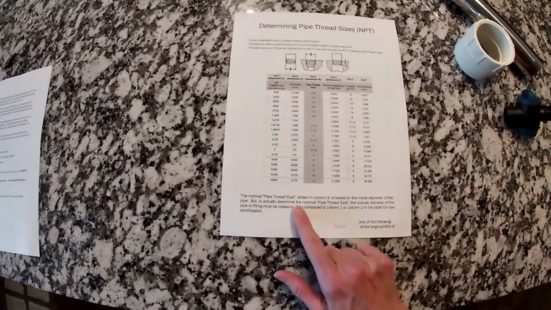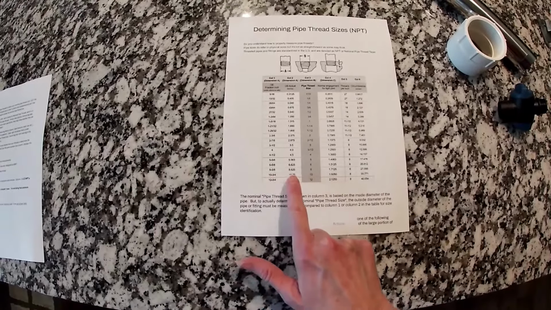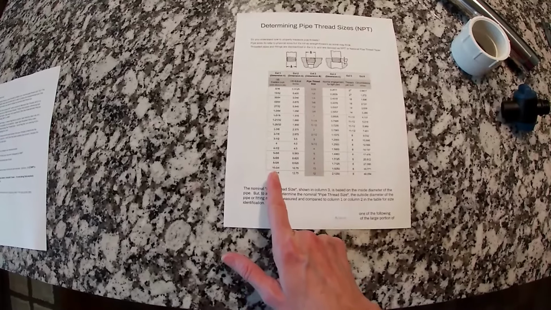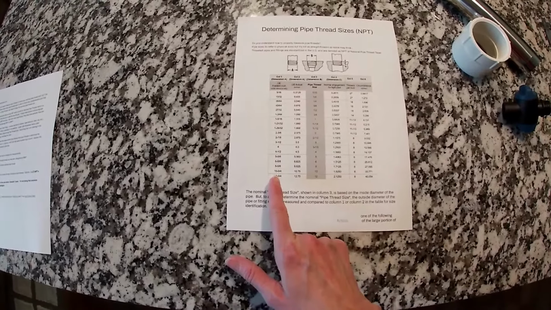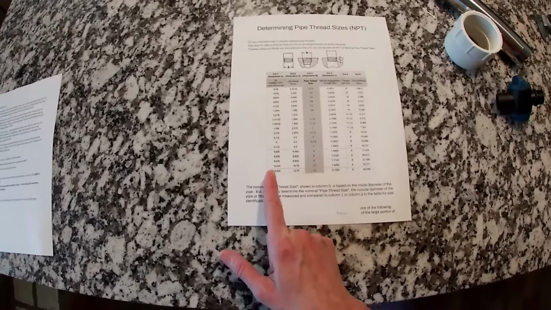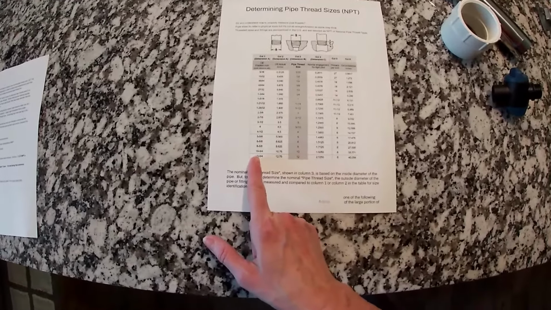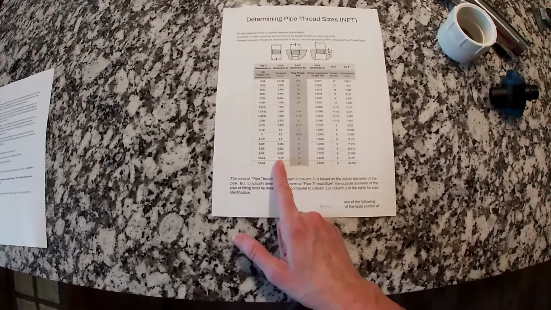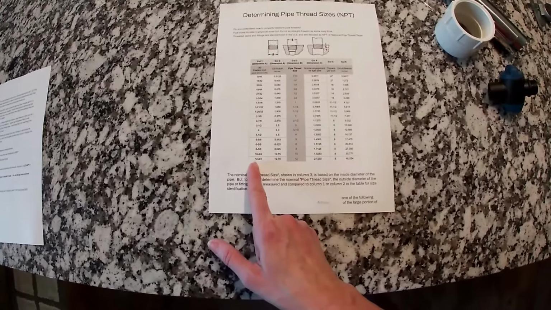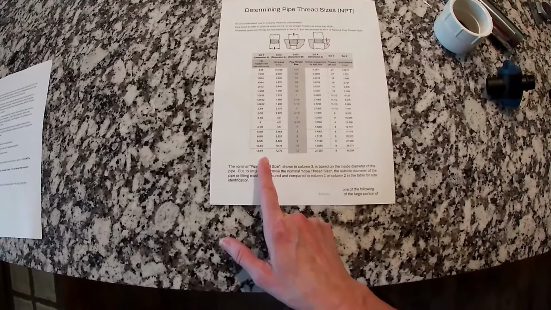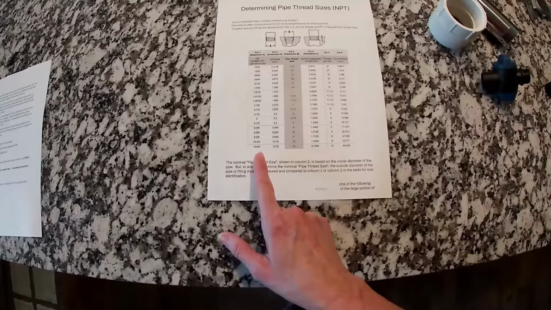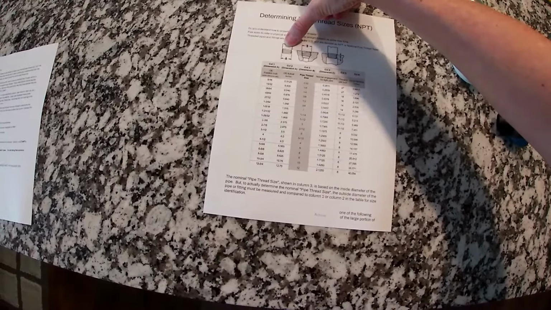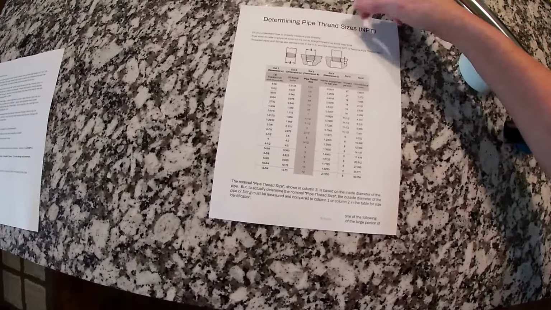So basically, if you look at columns 1 and 2, they're the same numbers. Column 1 just calls out the dimension in fractions. If you were using a tape measure, I would recommend that column, as it would probably be the easiest. Column 2 is just the decimal form of what's in column 1. Essentially, you're going to measure your outside threads.